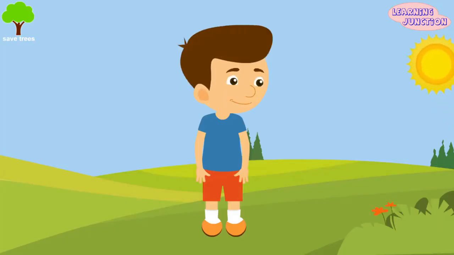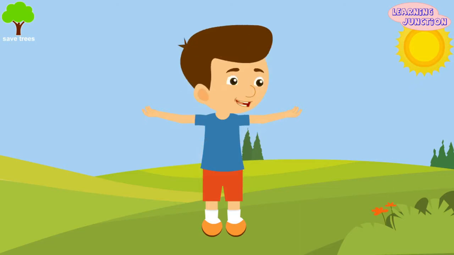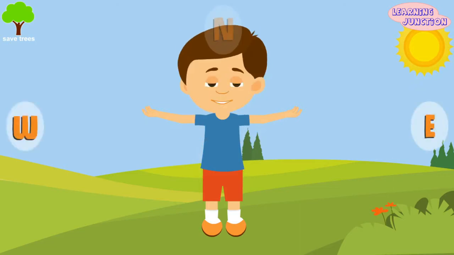The sun rises in the east. Stretch out your arms. Your left hand is now pointing east. Right hand is pointing west. North is at the top and south towards the bottom.